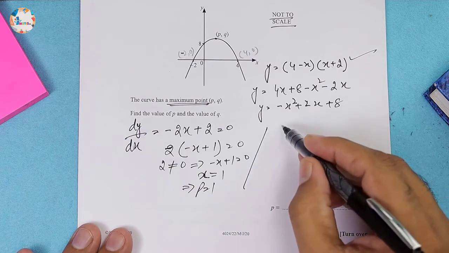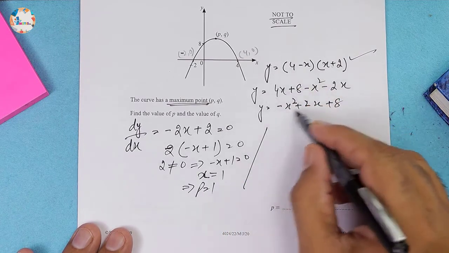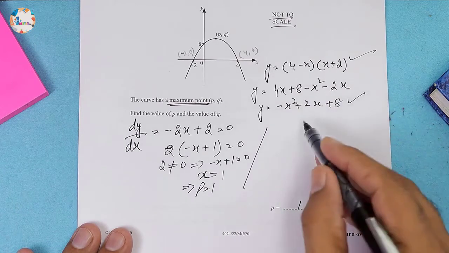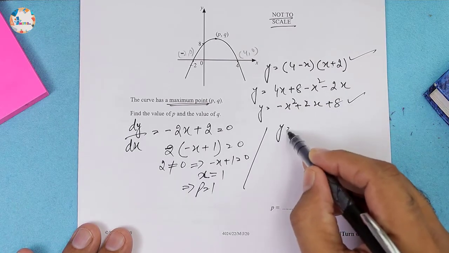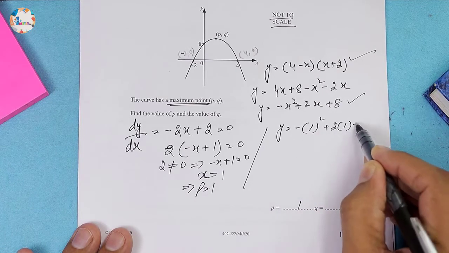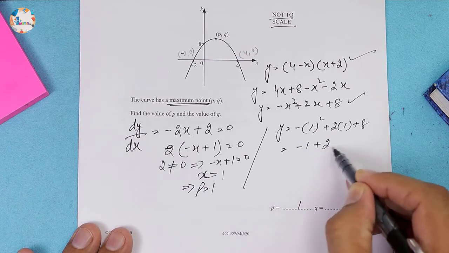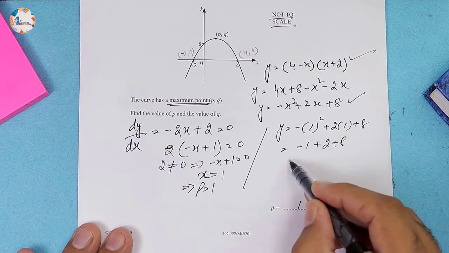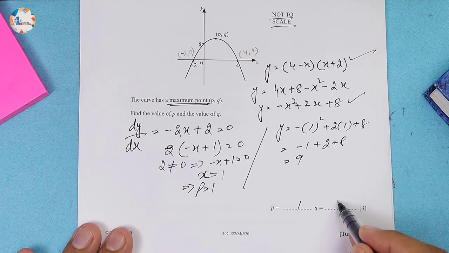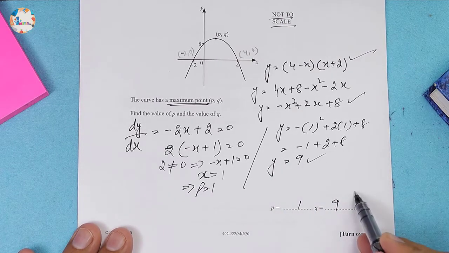Now we can write for q value, and this x is equal to 1 we will replace in this quadratic equation. So y will be equal to minus 1 square plus 2 into 1 plus 8, and this will be equal to minus 1 plus 2 plus 8. So 10 minus 1 will be equal to 9. So y value will be equal to 9. This will be y value. These are the two values.